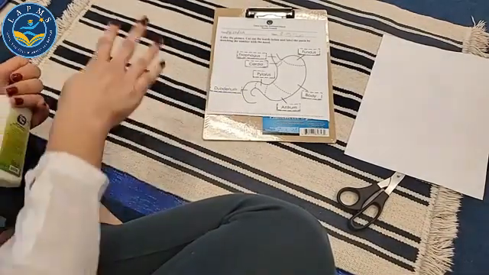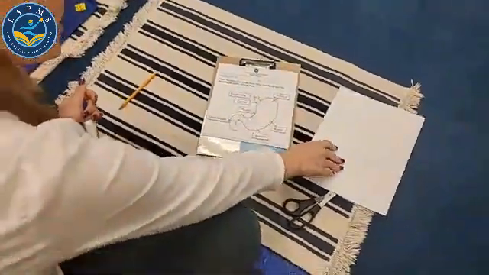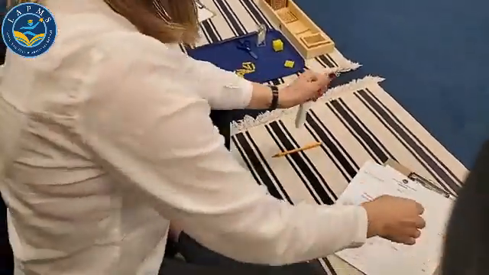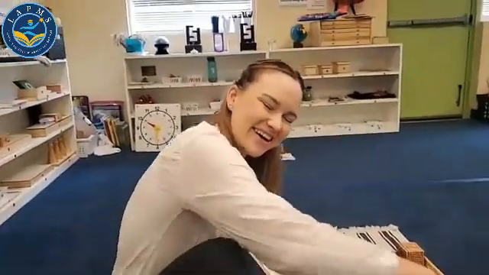Maybe I will color this later. You guys, we didn't even look at the paper. We did so good. Awesome job today, you guys, and thanks for singing with me.